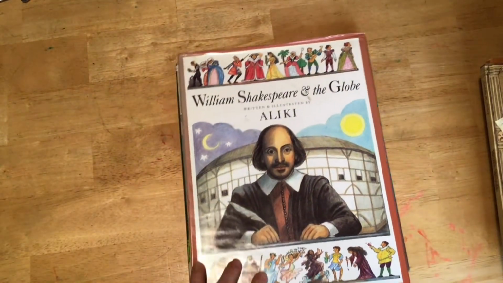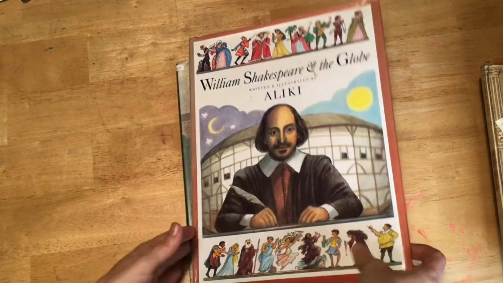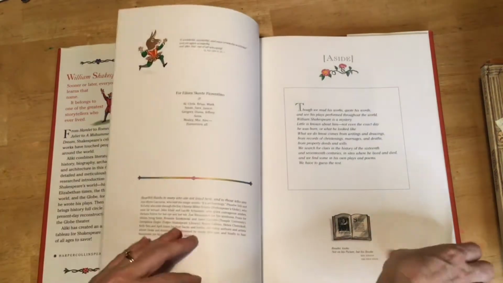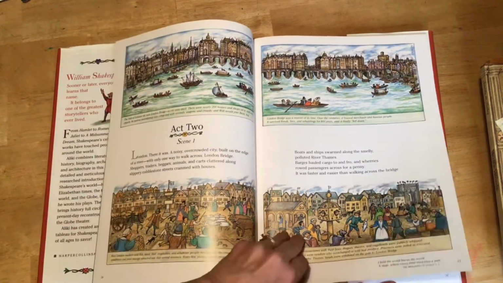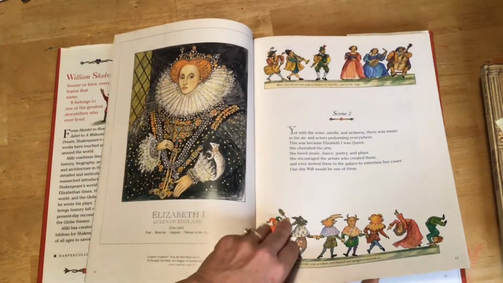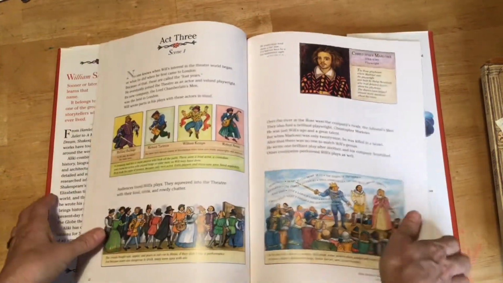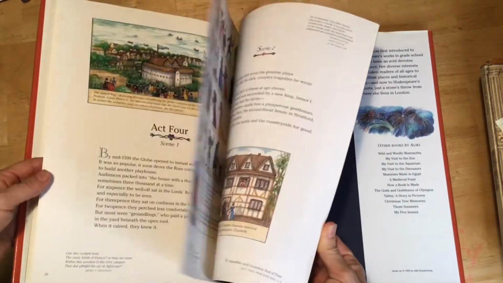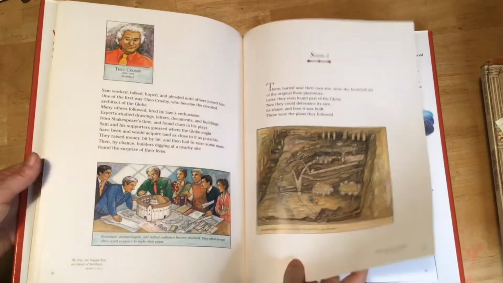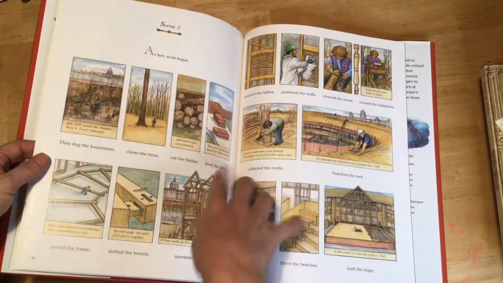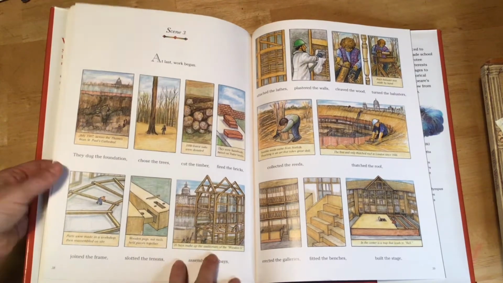This book was about Shakespeare and the Globe. This is one of my favorite authors, and the wonderful thing about this book is that it does go over the life of Shakespeare, but it really goes over the life of the Globe. And it talks about the fire and re-roofing it, and then the second fire that destroyed it, and the reconstruction in modern times. It also goes over the different ways of making, like how they built the Globe, which I found really fascinating.